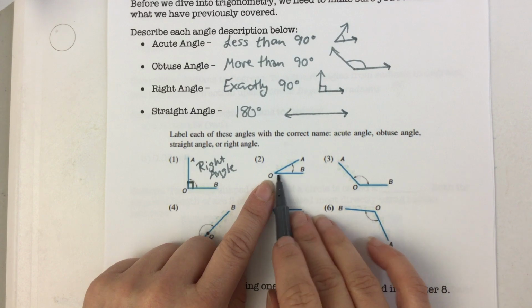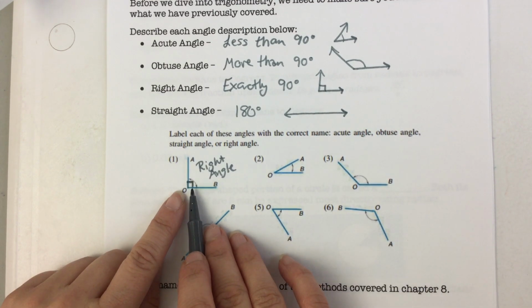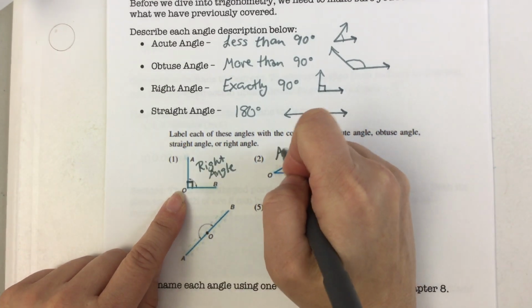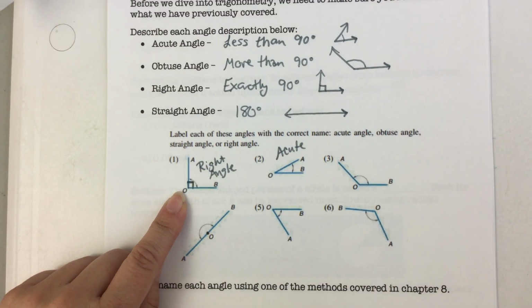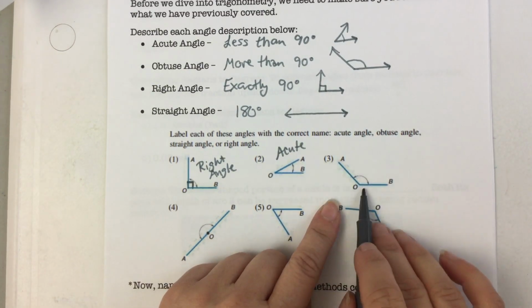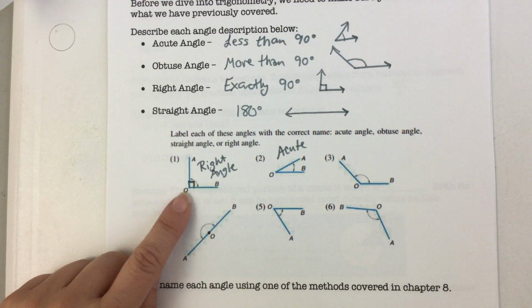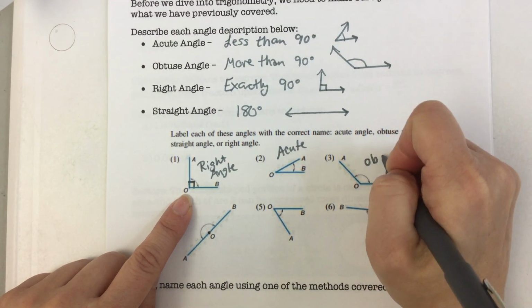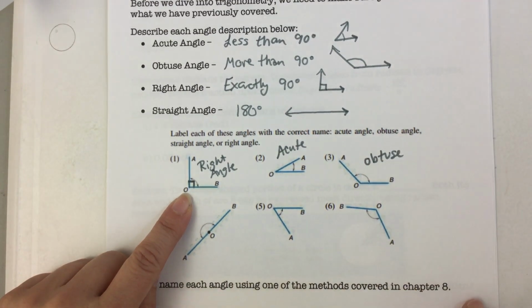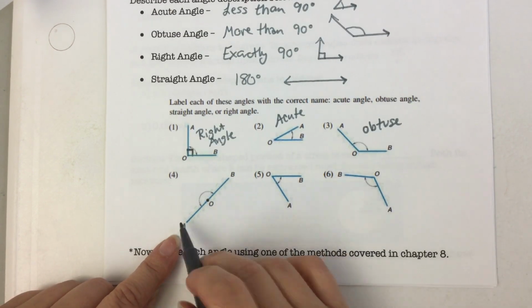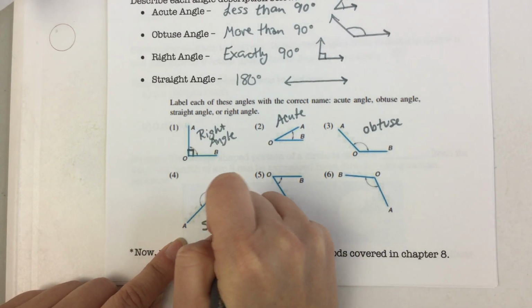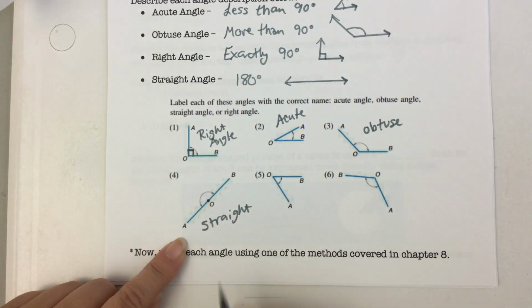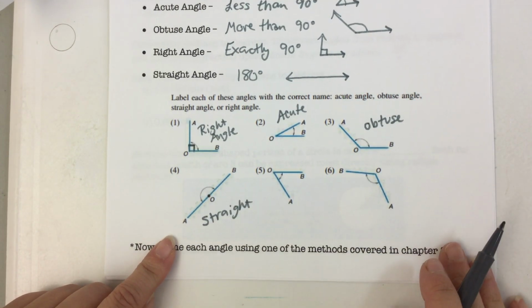Now, if you look at the opening, this opening is smaller than this. So it's an acute angle. It's less than 90. This opening is wider than our 90 degree. So if it's wider, it's an obtuse angle. Whoa, straight line. If it's a straight line, it is called a straight angle, and it has a measurement of 180 degrees.